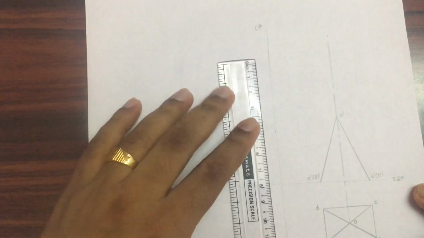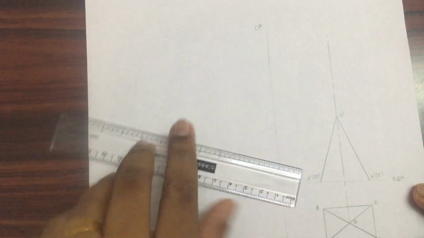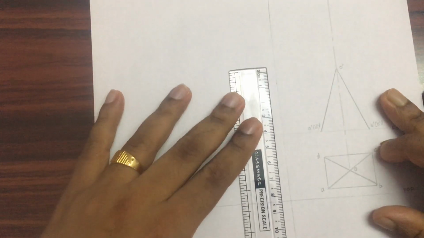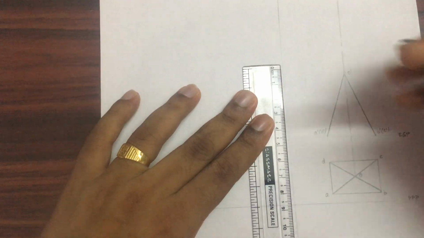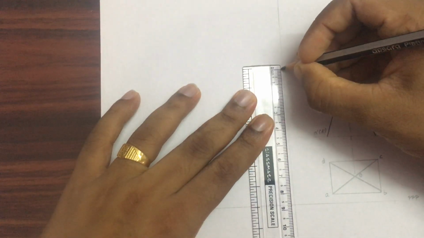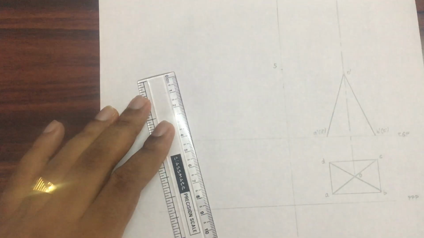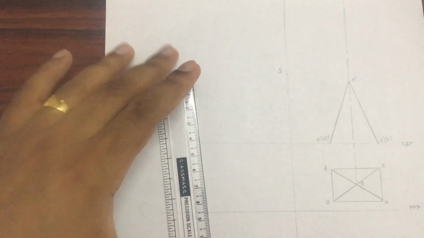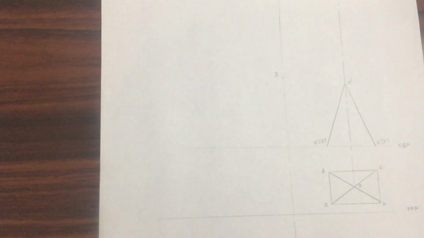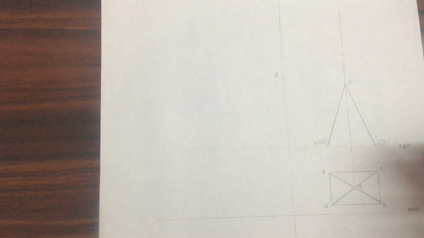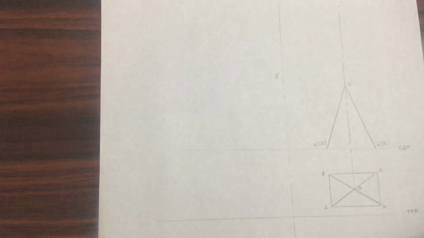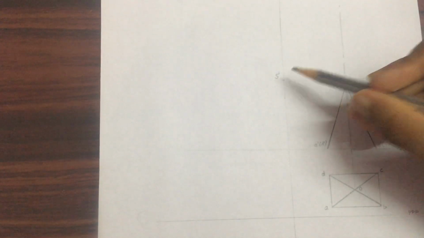Similarly, it is stated that it is at a distance of 45 mm above the ground. So you have to take 45 mm from this point, and this corresponding point, as it is the front view, is represented by s dash. You have marked the top view of the station point as well as the front view of the station point.